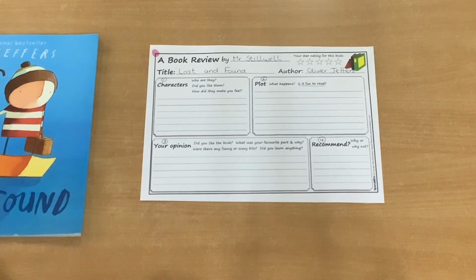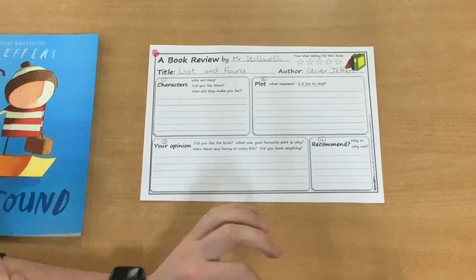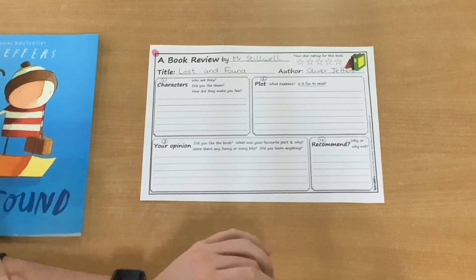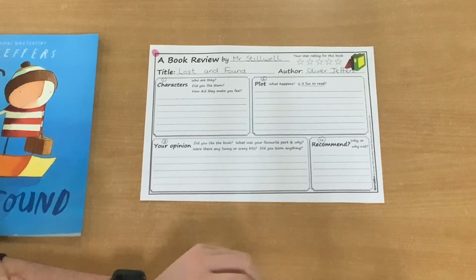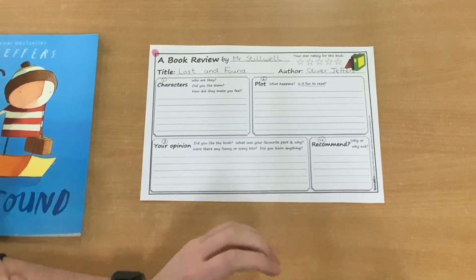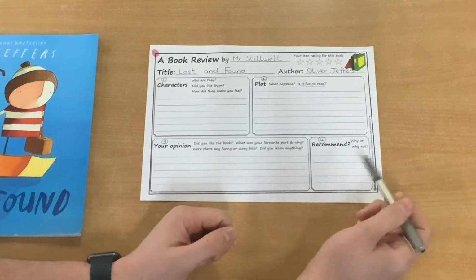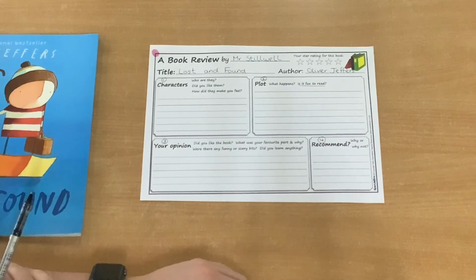So if you did like it, say, I would recommend this book because, I want that word in there, because. Why would you recommend it? I would recommend this book because I thought it was quite funny and it was lovely. I would not recommend this book because I thought it was a bit boring. Okay, that's again your opinion as well. That's down to you. Different people have different answers in that box.